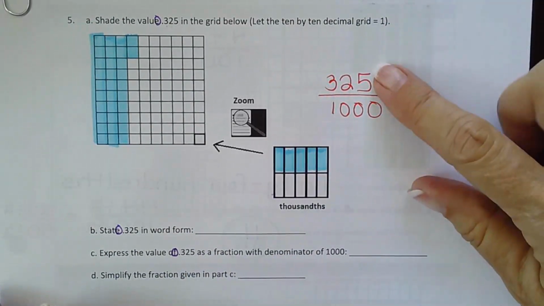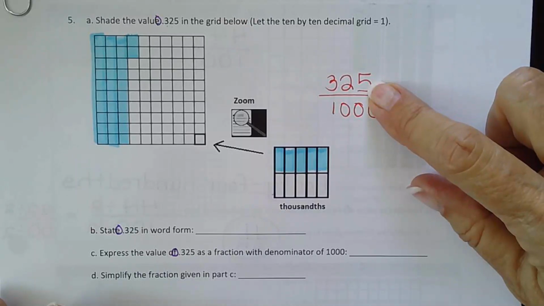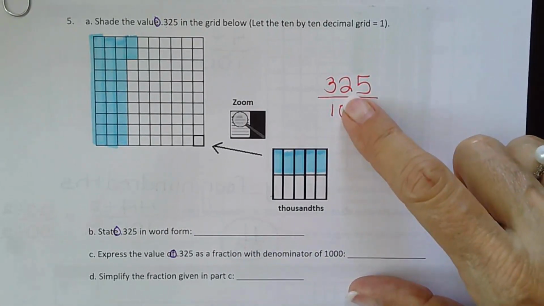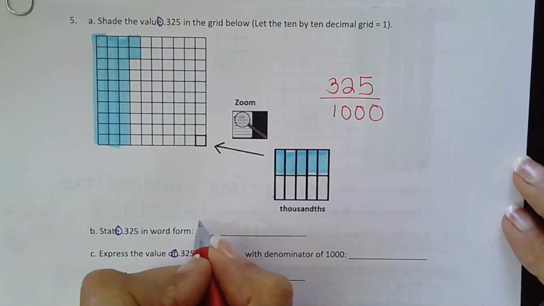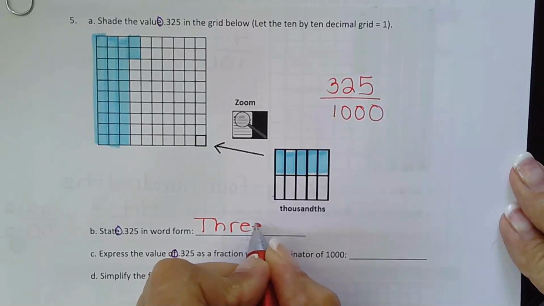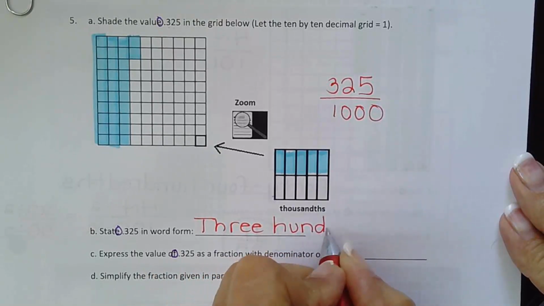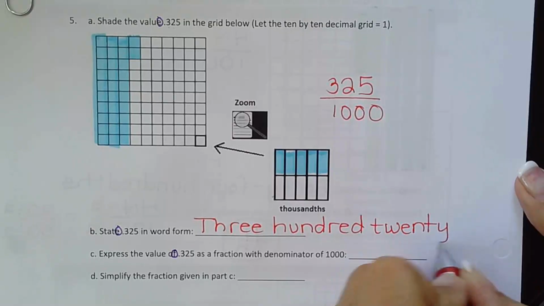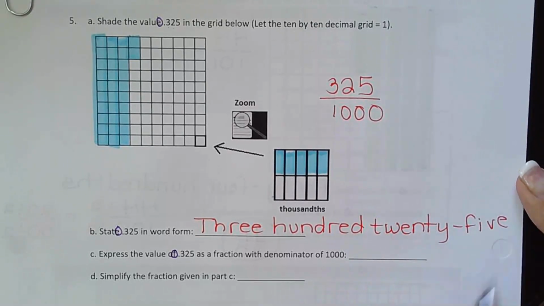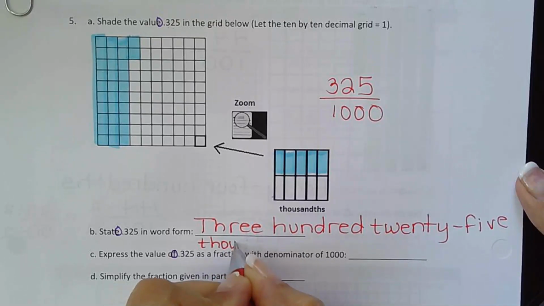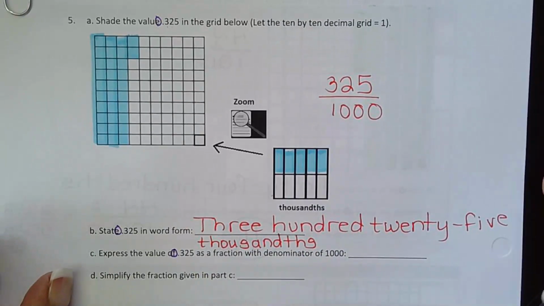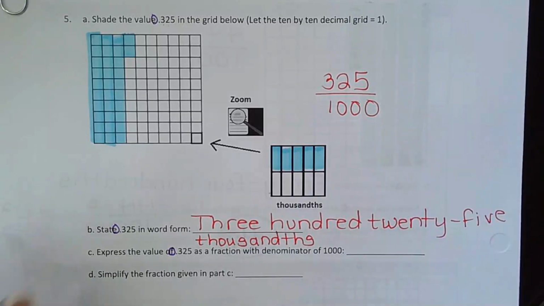So to express that in word form, 325 thousandths. And 25 is between 21 and 99, so 325 gets a hyphen because it's between 21 and 99. And then we spell the word thousandths. Ooh, I'm kind of out of room here, aren't I? Thousand, and then add a THS. So 325 thousandths.